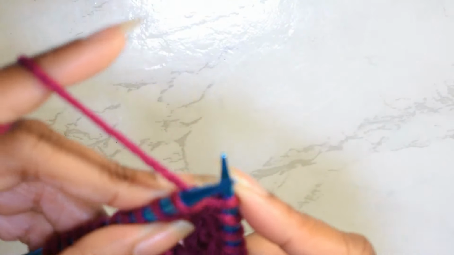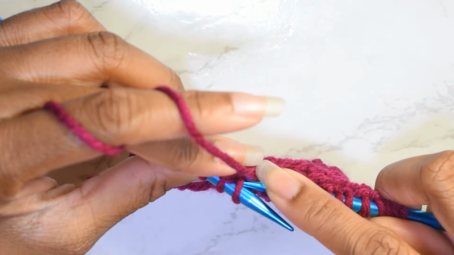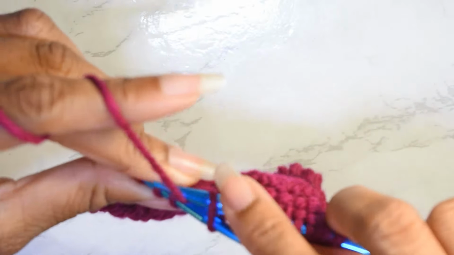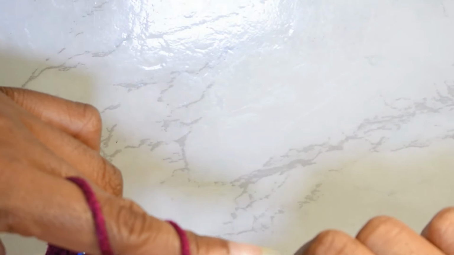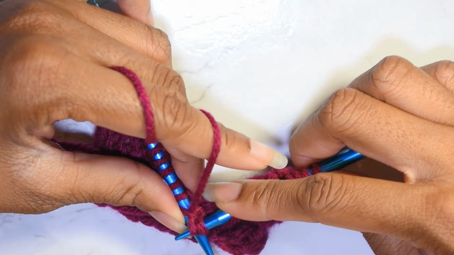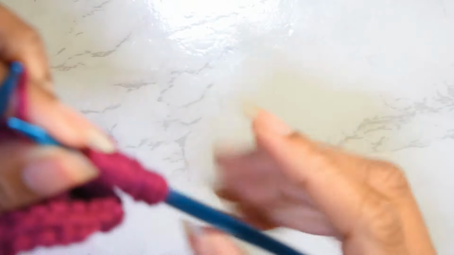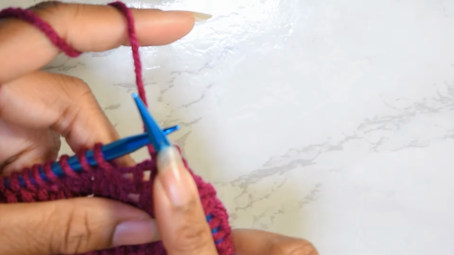I'm not going to pull it off, but I'm going to go into the back of the stitch and knit as well. And slide them off. So I'm going to continue to do this across the row.